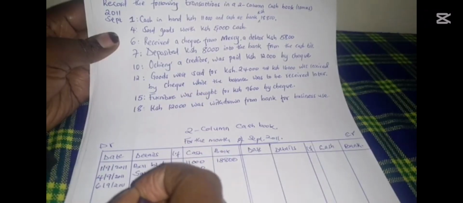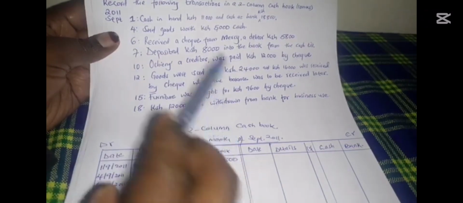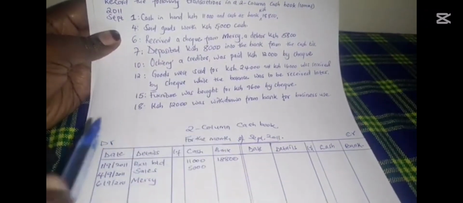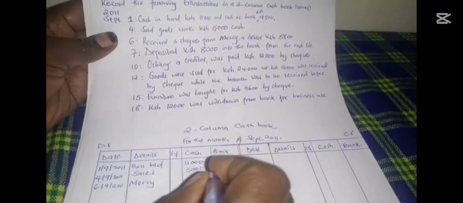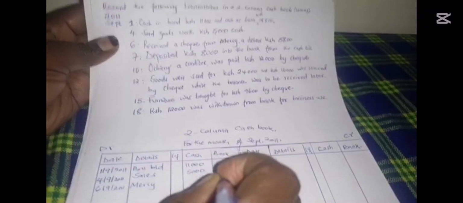So in this case, we record the name of the debtor, and the money was received in form of a check. Therefore, we're going to record that on the bank column, that is 5,800.